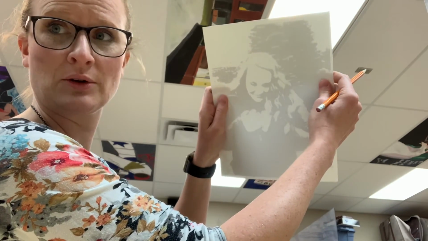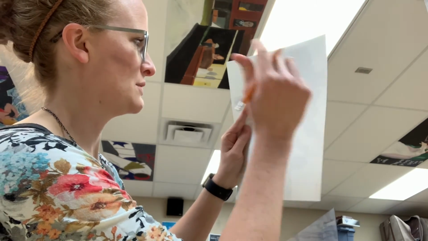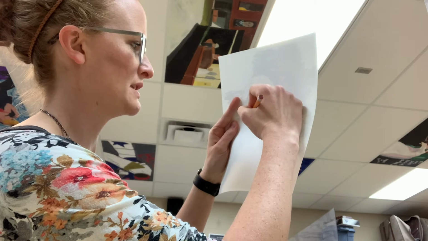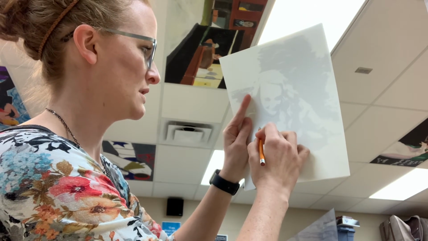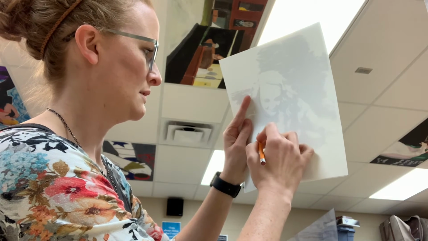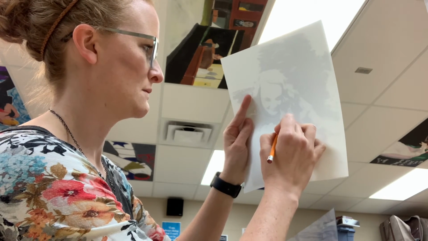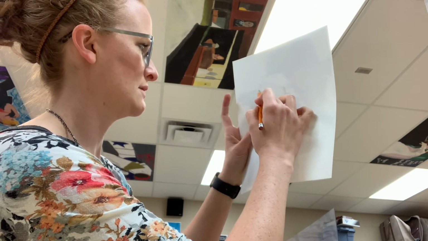Once you have your image printed on transparency, you're going to take a piece of cardstock, put it on top of the transparency, and then hold it up to the light so that you can see the shapes. So you're going to loosely trace the details. So here I'm getting the hands and face. I'm going to trace the hair.